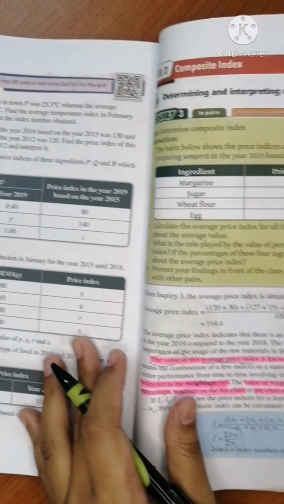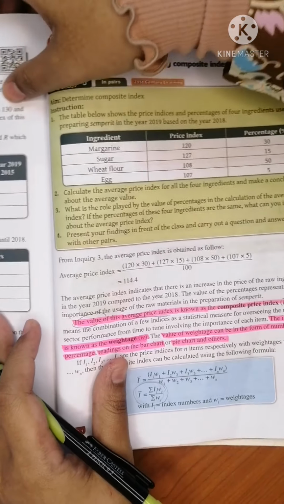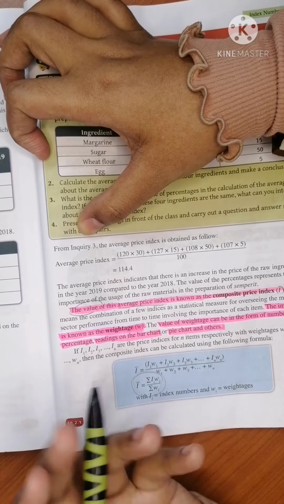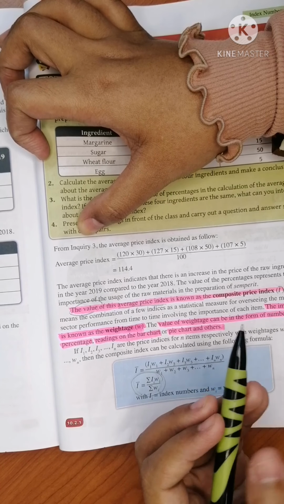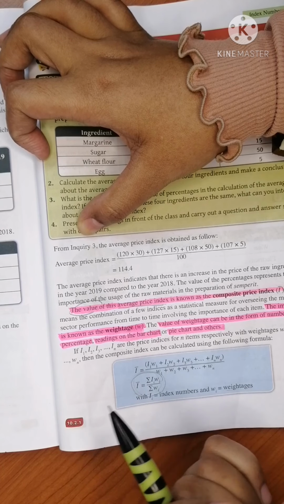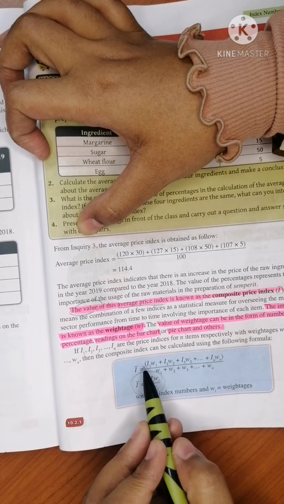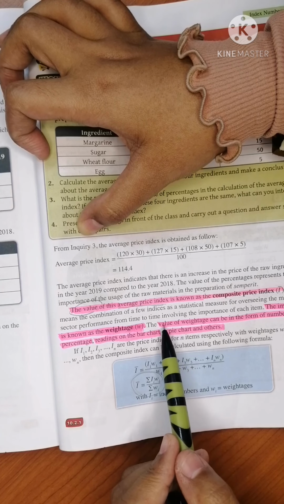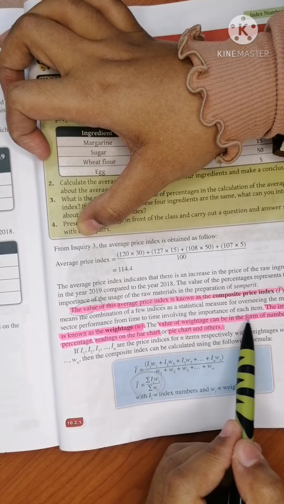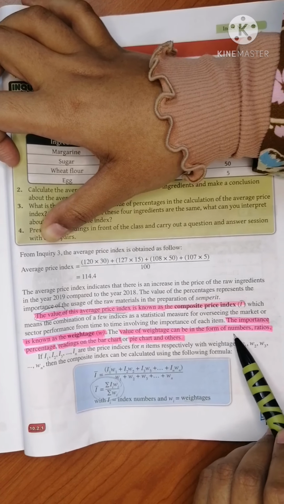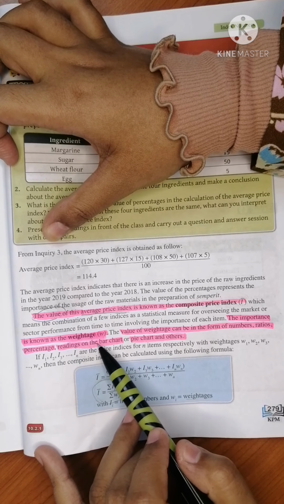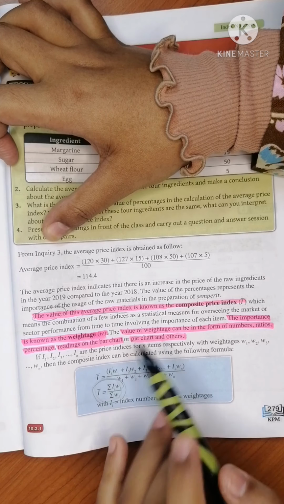Before the example, what are weightages? Weightages is the importance. Weightages means the importance of that information in the index number. The value of weightage can be in the forms of numbers, ratios, percentage, readings on a bar chart or pie chart, and others.